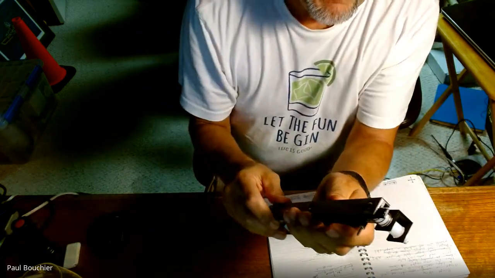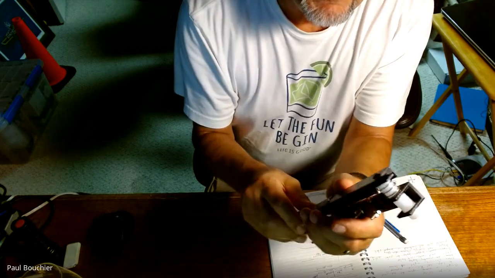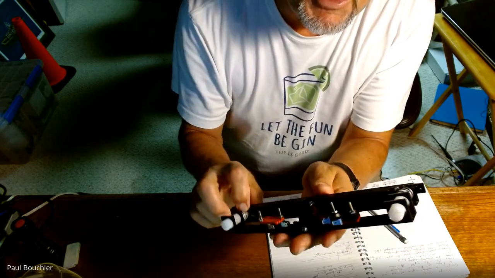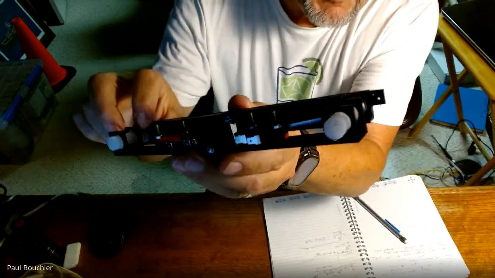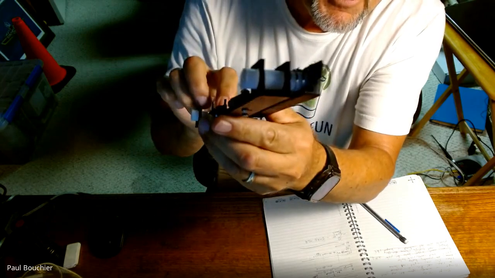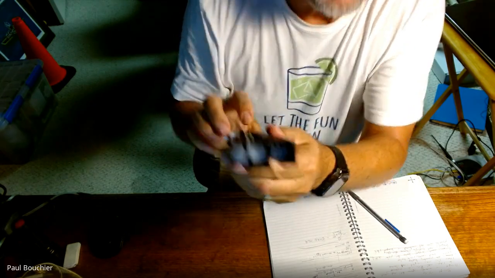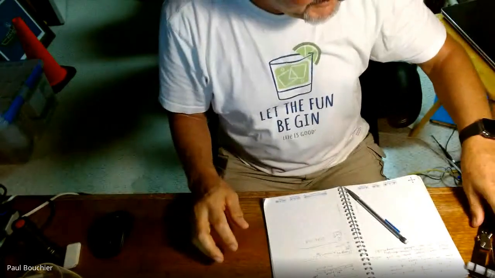It's got a U-shaped profile. A bit hard to see that here, but it does. Anyway, so yeah, very excited about that.